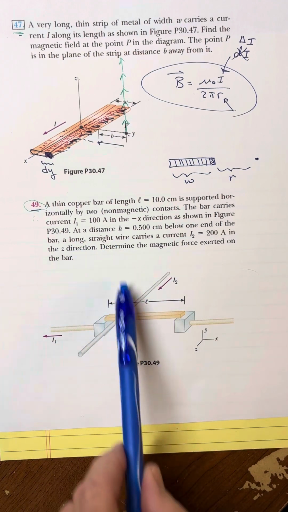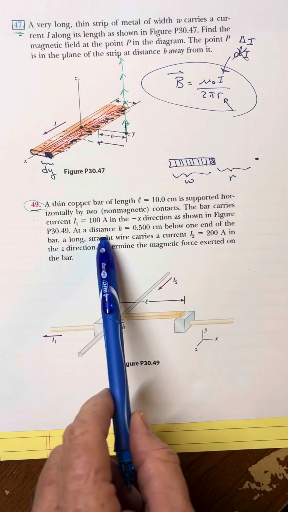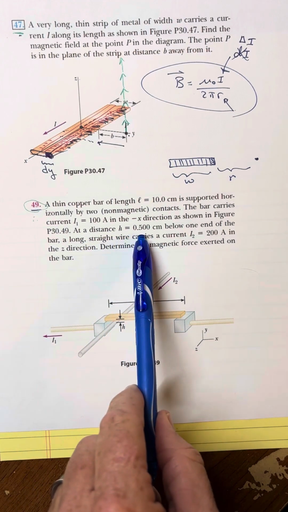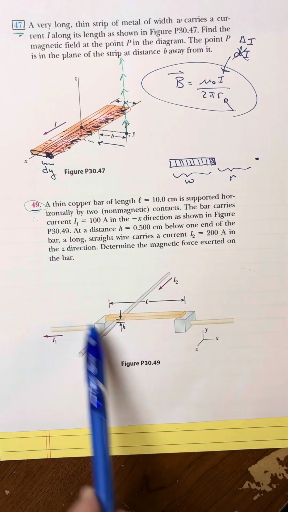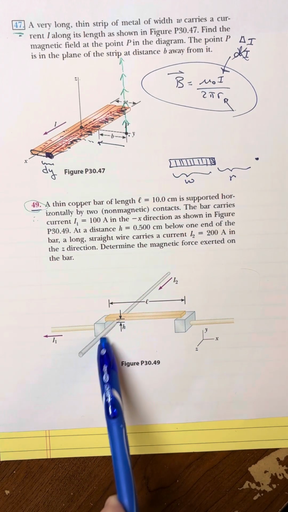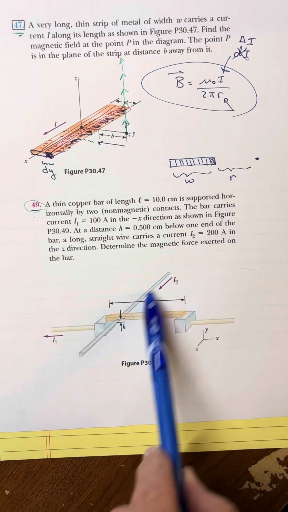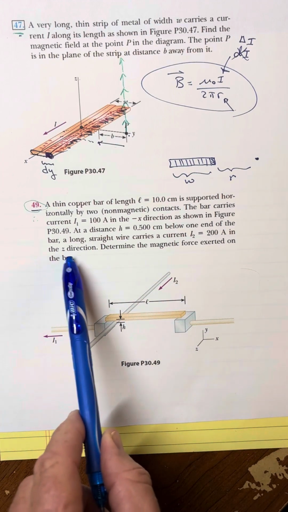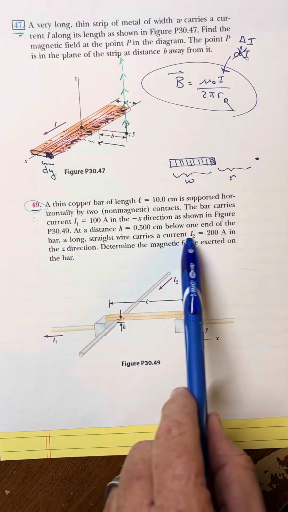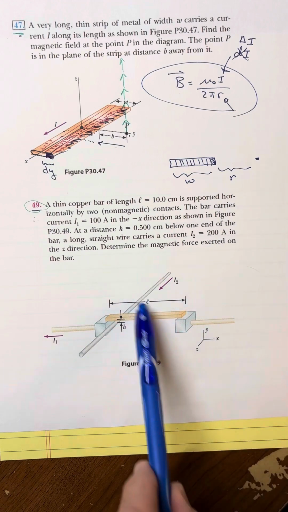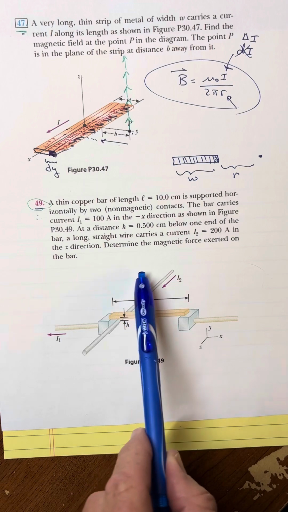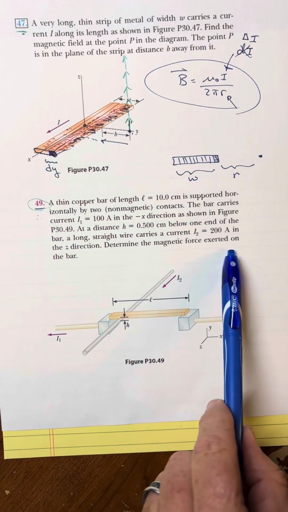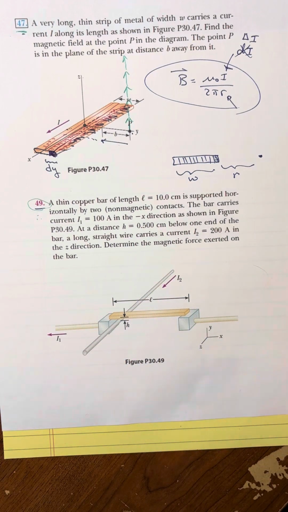It says that at a distance of h equaling a half a centimeter below one end of the bar, so this rod here, number 2, a long straight wire carries a current of 200 amps, I2, in the Z direction. So there's my grid. Determine the magnetic force on the bar.